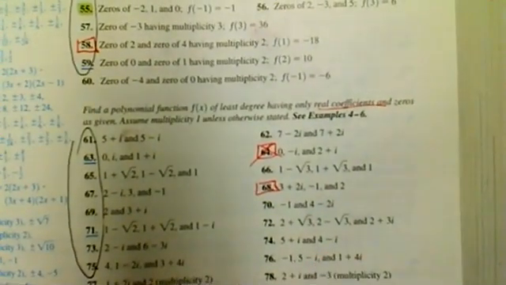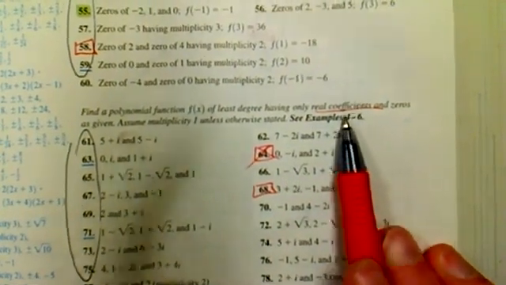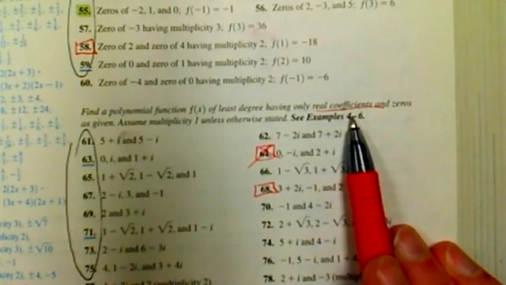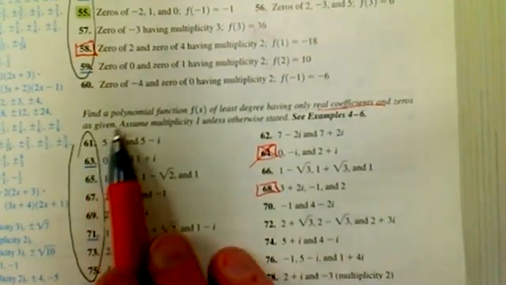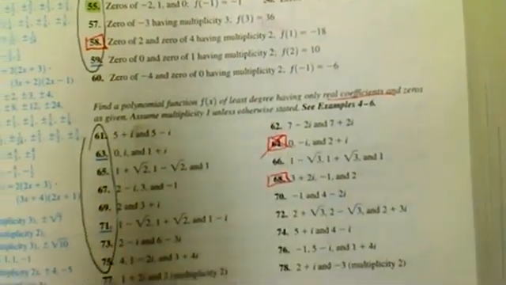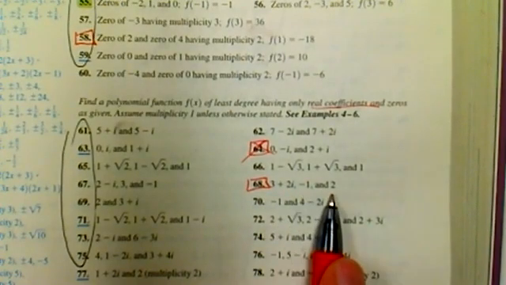So let's try an example out of the book. This is number 68 in the book on 3.3. What they want us to do here is find a polynomial function f of x of least degree having only real coefficients. So when I see that it has only real coefficients, that should make me think, okay, I need to keep track of complex conjugates. And zeros as given, assume multiplicity 1 unless otherwise stated. So 68 gives us 3 plus 2i is a zero, -1, and 2.